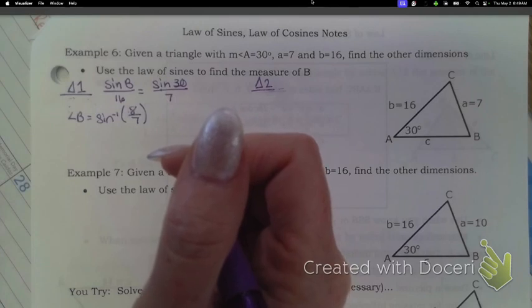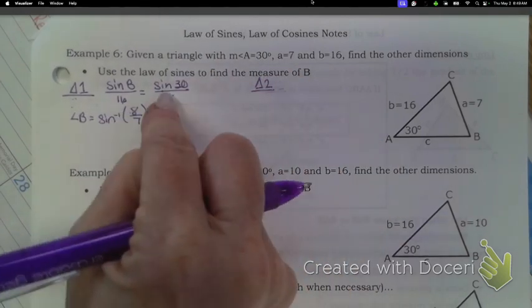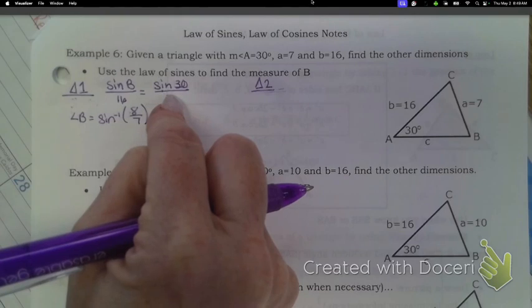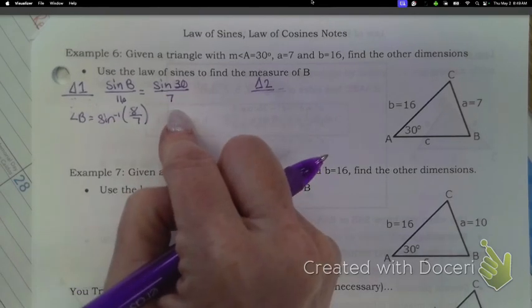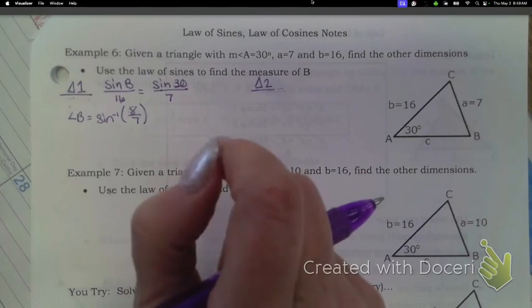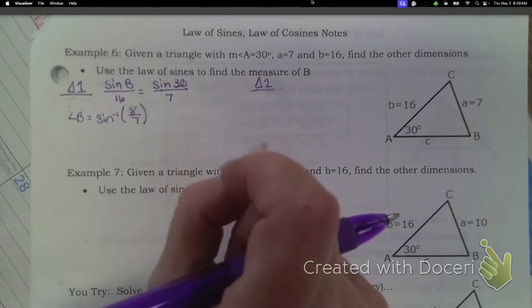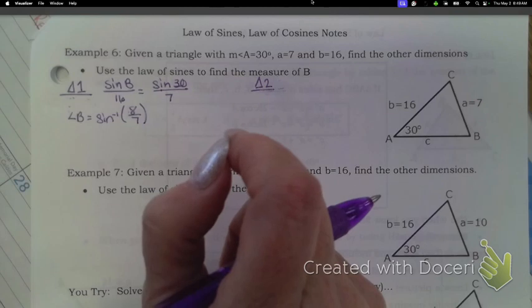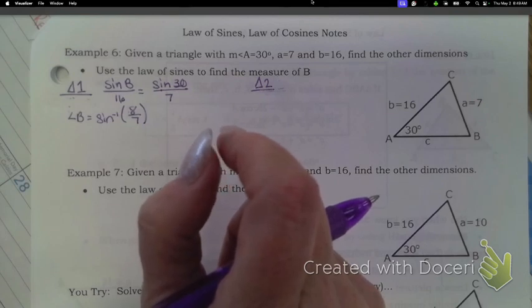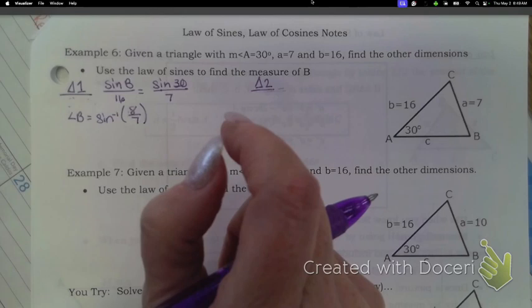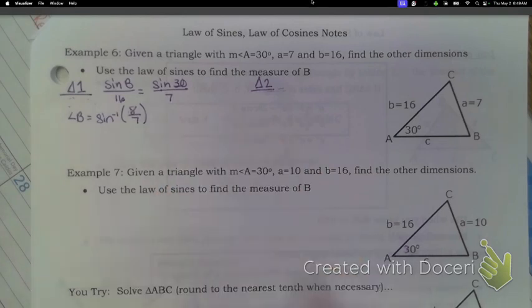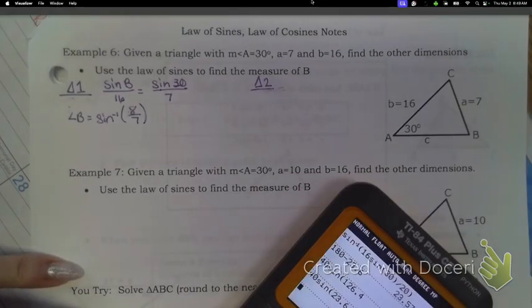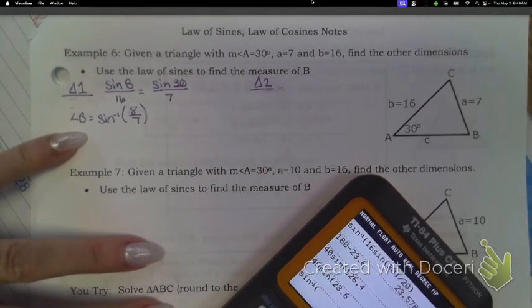What's wrong, Alex? 1/2 over 7, 1/14. Am I right? Right, but 16 times a half is 8. Okay. So 8 over 7. Put that in a calculator. What's it tell you? Domain error. Keep reading. Says domain error what? Value entered is not allowed in the function or command.